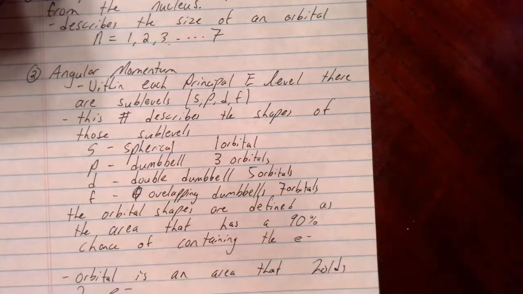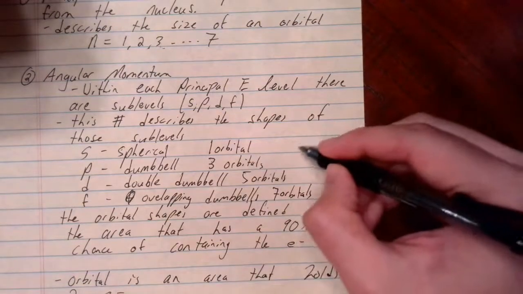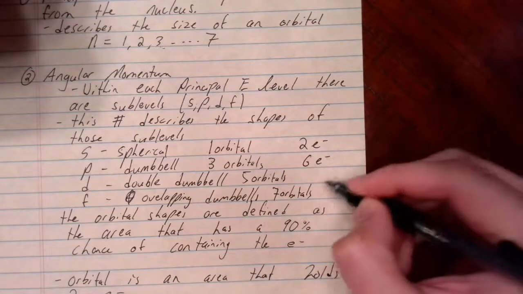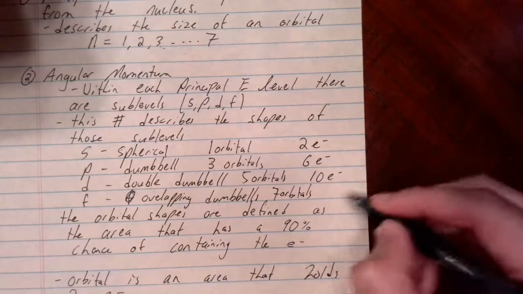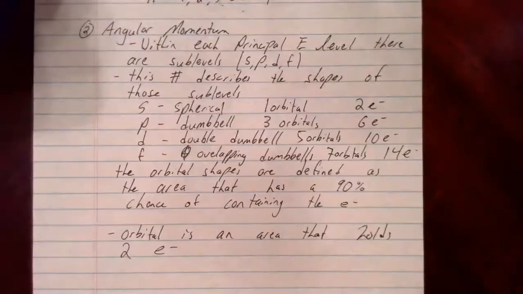Okay, so if each orbital holds 2 electrons, that means the S sublevel can hold 2 electrons. P can hold 6 electrons. D can hold 10 electrons. And F can hold 14 electrons. So we'll come back to that idea and discuss it in more depth in a moment, okay?